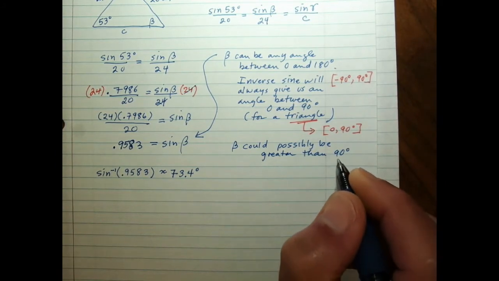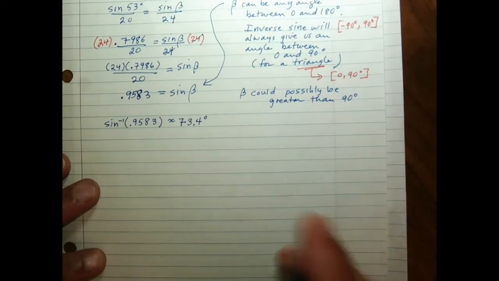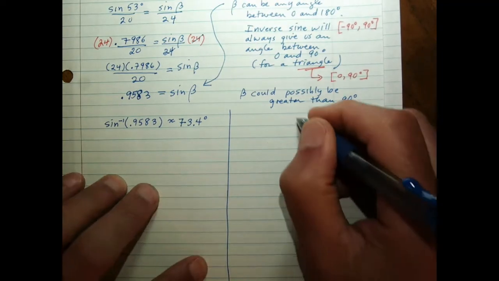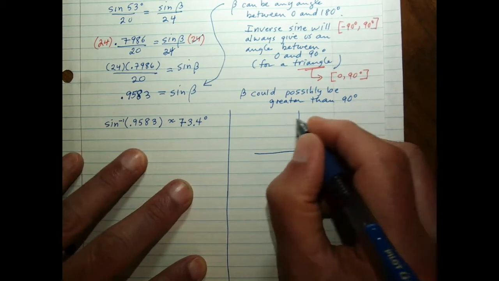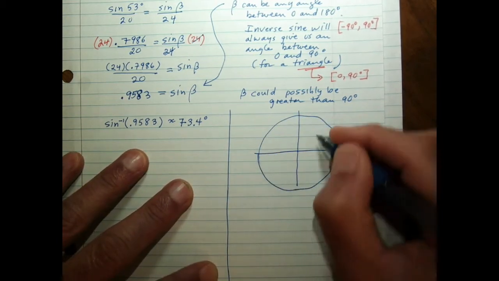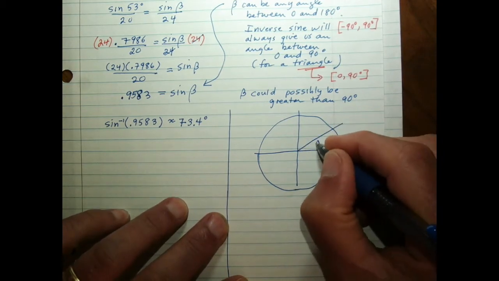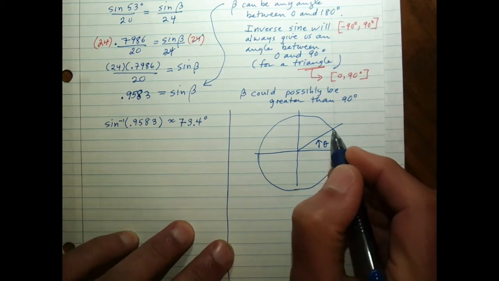And so we actually have to look at another angle measure here, and I want to just draw something here on the side. I'm going to go back to the unit circle. I'm just going to call this angle theta, some angle between 0 and 90 degrees.